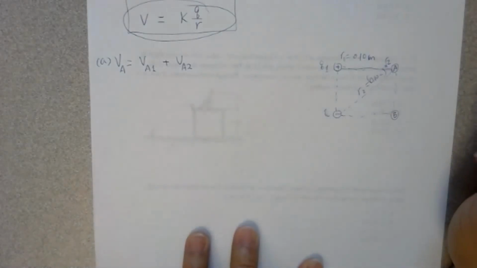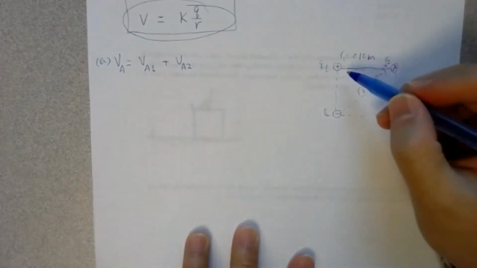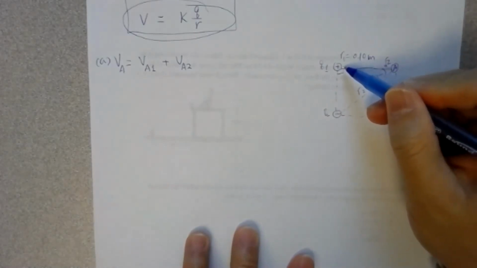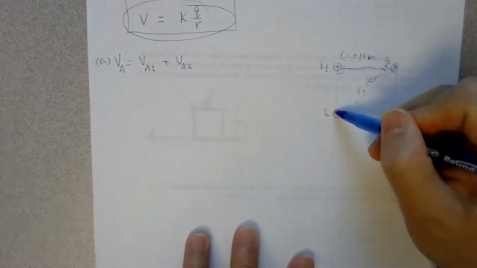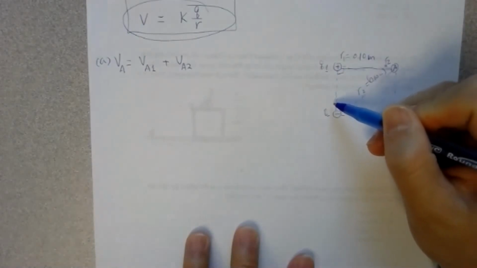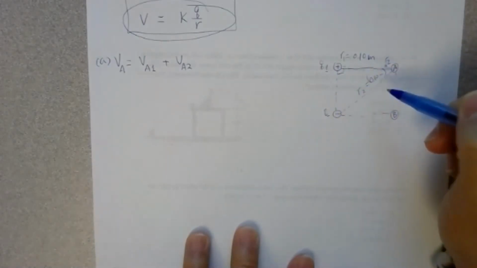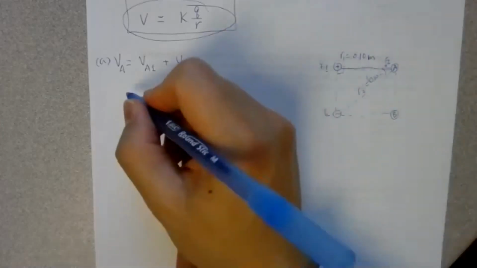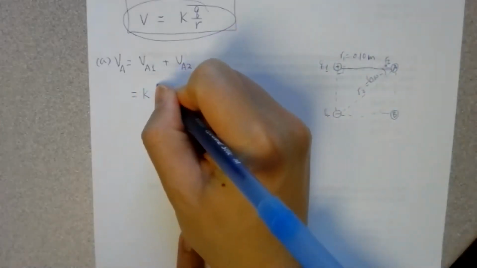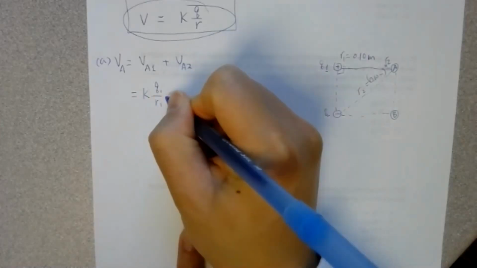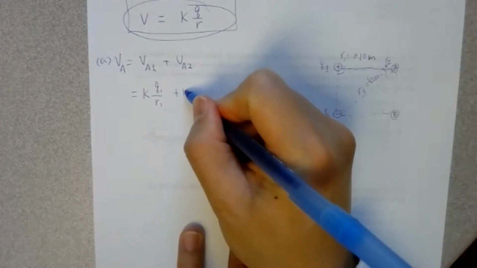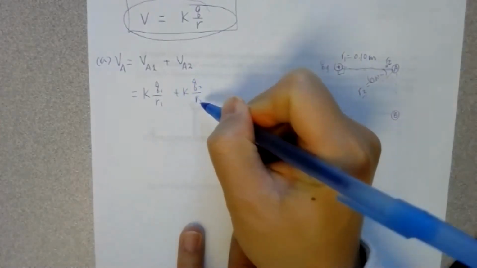If you don't know that, you can find it by looking at this triangle here. It should be 0.1 squared plus 0.1 squared, add them up, and take the square root. That will give you the square root of 2 times the side. So that would be K Q1 over R1 plus K Q2 over R2.